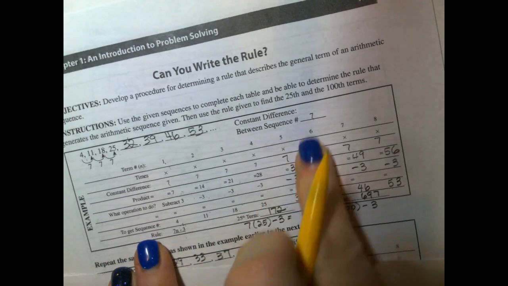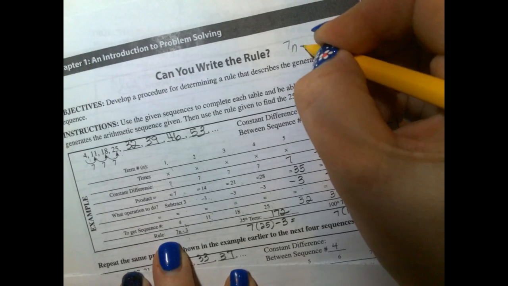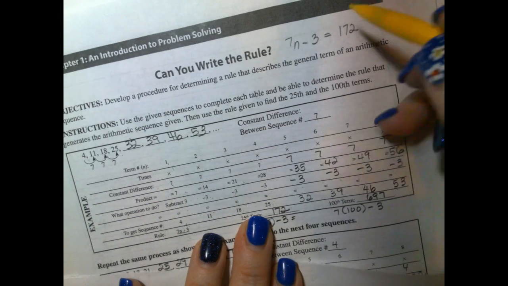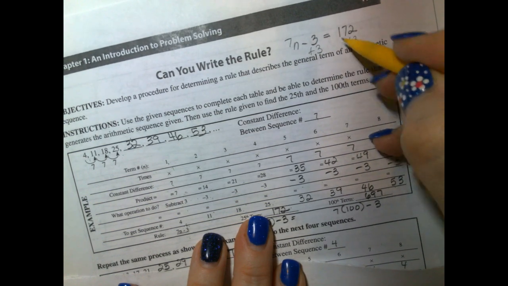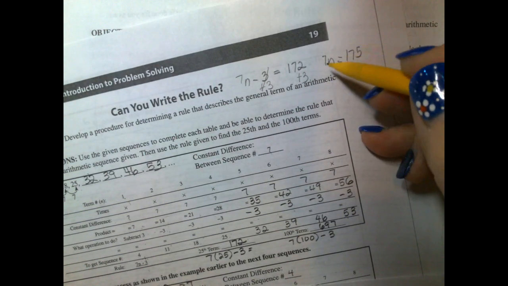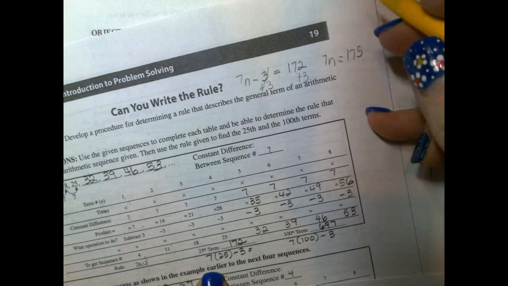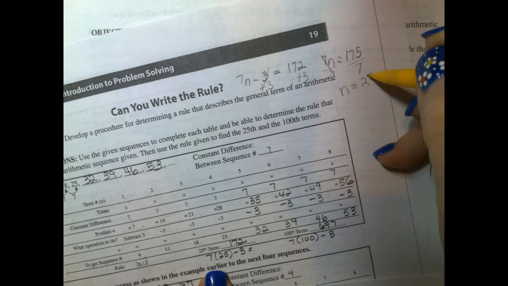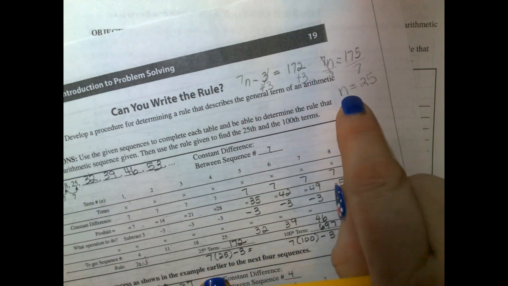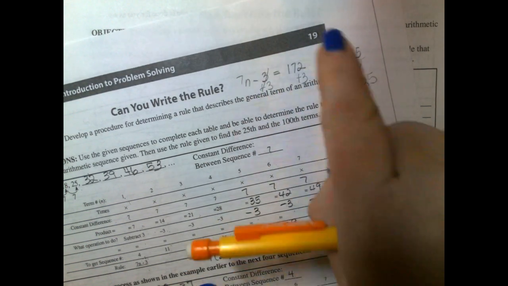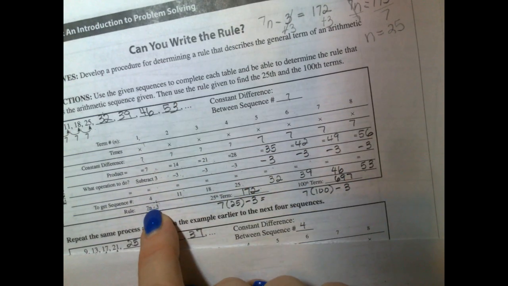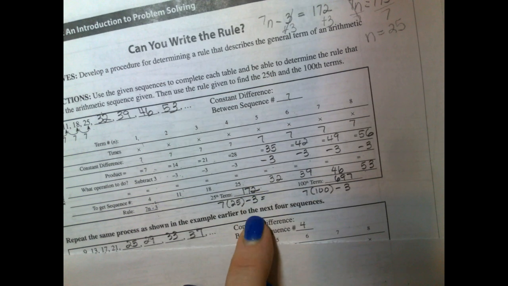So basically, once you do this process and find the rule, you're going to have 7n minus 3 equals whatever the term number is. The sequence number is 172. And then basically you work backwards. Plus 3, cancel. 7n equals what? 175. And then you divide by 7, and that's n equals 25. So that means that 172 is in the 25th position. So this is what you have to do in your homework. You have to work it backwards after you have figured out the rule. So you still need to go through this process to figure the rule out and then use the rule with the last term number so you'll be able to figure that out.